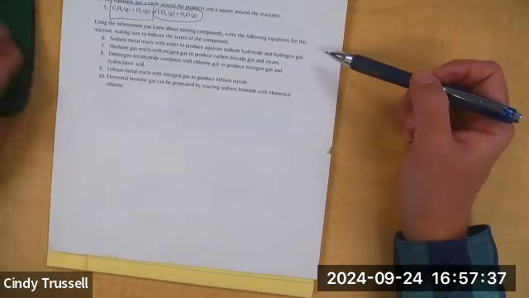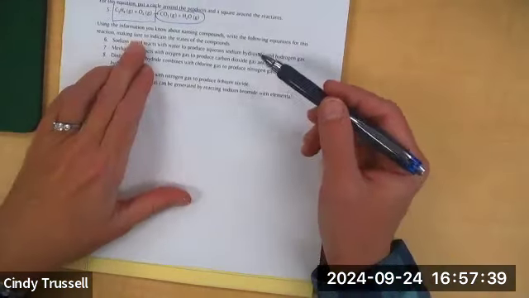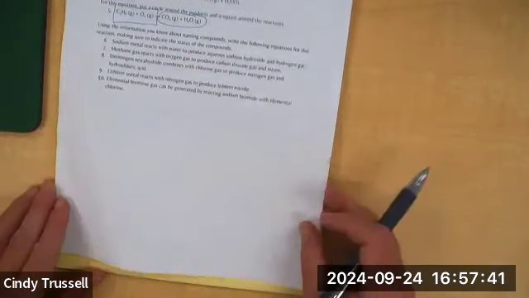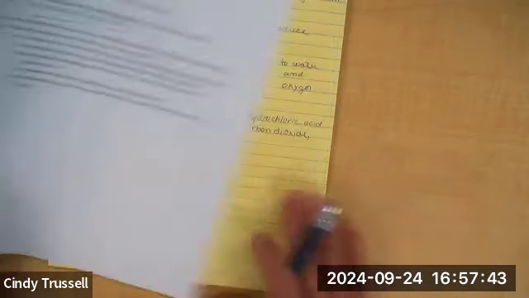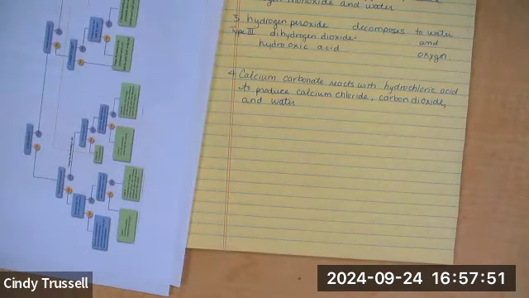All right. Now the last 5 are using the information you know about naming compounds, write the following equations for this reaction, making sure in this case to indicate the states of the compounds. So again, we're going to use all of our tables and our flow charts. If we might need them, we'll use our periodic table. I'm going to grab it so that I have it. There it is.